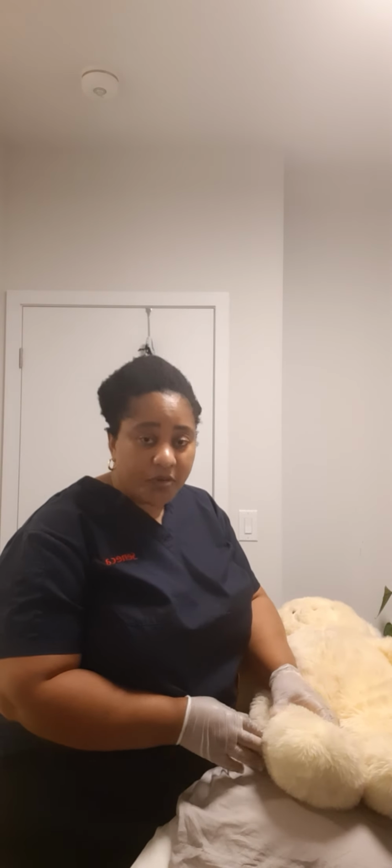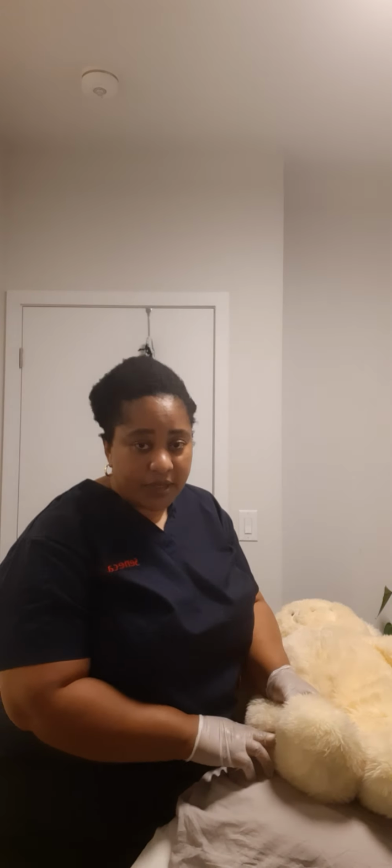Then for the posterior tibial pulse, excuse me, the posterior pulse is behind the ankle of the leg. I'm going to do the same for 1 minute too. So the rate is, the rhythm is regular and the strength is +2. Thank you so much. Then I'm going to be testing for the plantar flexion and the dorsiflexion of the foot.